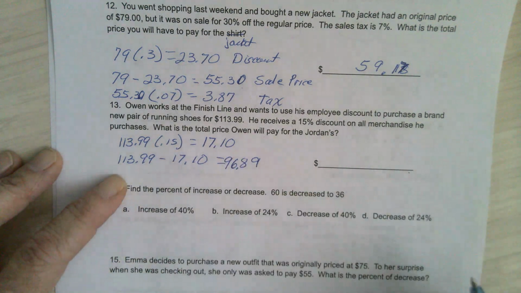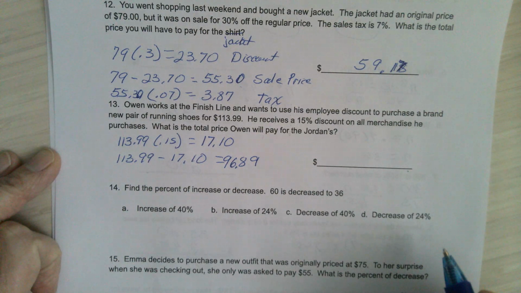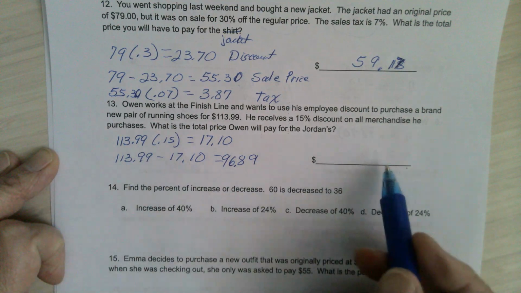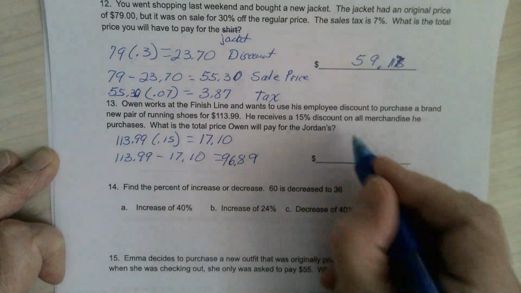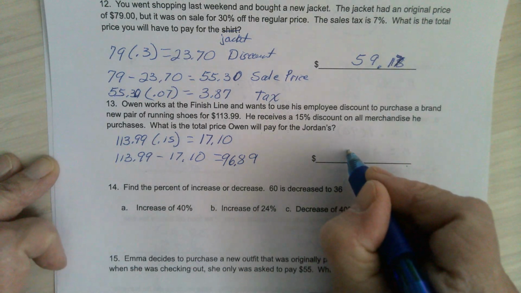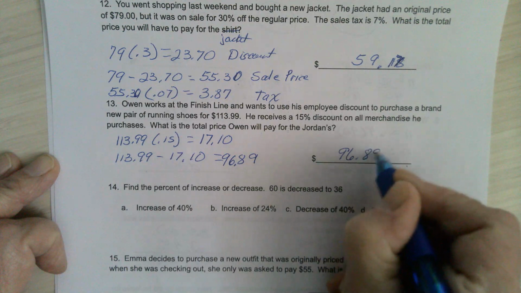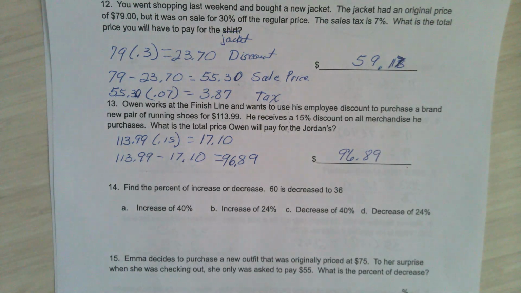Did you get $96.89 for that one, class? Did you have that, Victor? Okay. So you don't have to do the sales tax, so the price of the shoes will be $96.89. Any questions? Okay, let's go on to the next one.